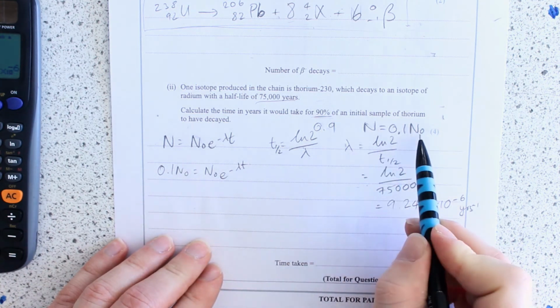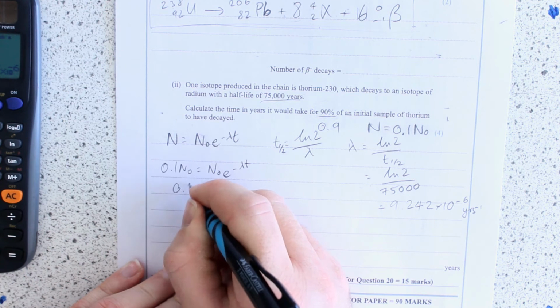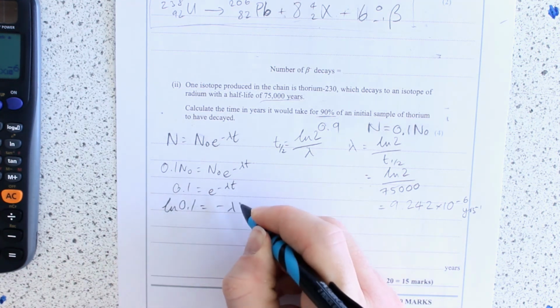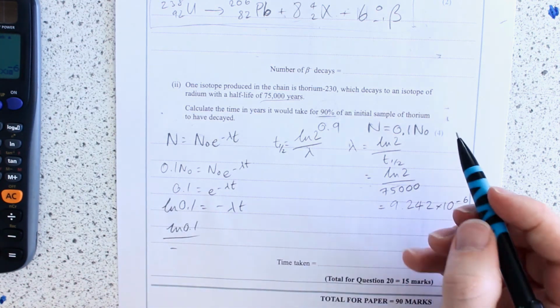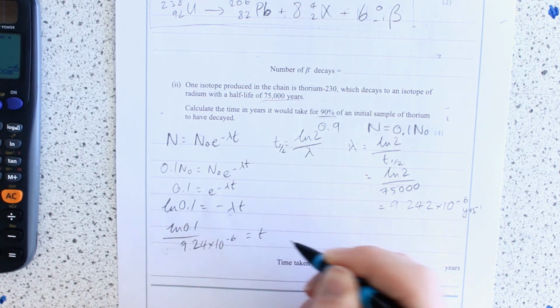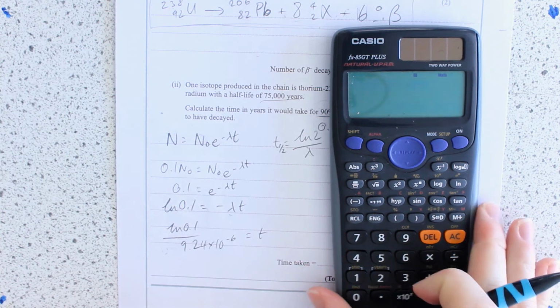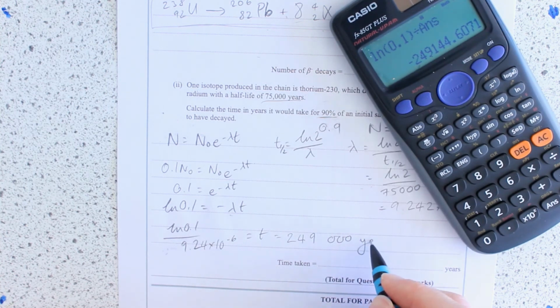So we can insert our definition of what N is here for our equation. And you can notice now the N naughts cancel, so I get 0.1 equals e to the minus lambda t. To get access to t, I think I need to take the natural logs of both sides, and now it's a simple rearrange for t. So ln 0.1 over minus lambda. Lambda is 9.242 times 10 to the minus 6, sorry, don't really need the negative really because it's scalar. So ln 0.1 over the previous answer gives me 249,000 years. Okay, which is 2.5 times 10 to the 5.